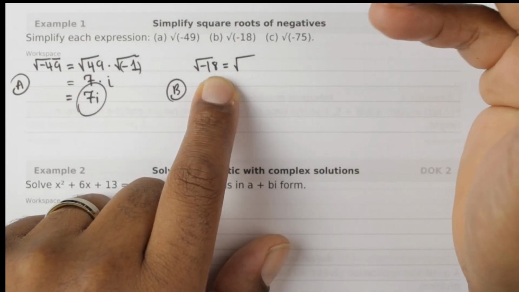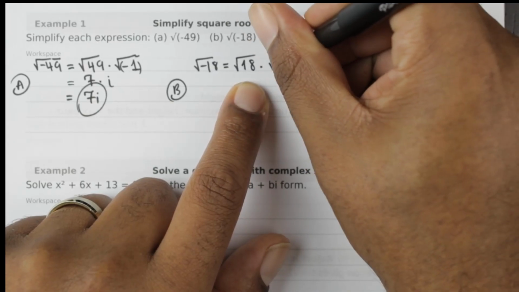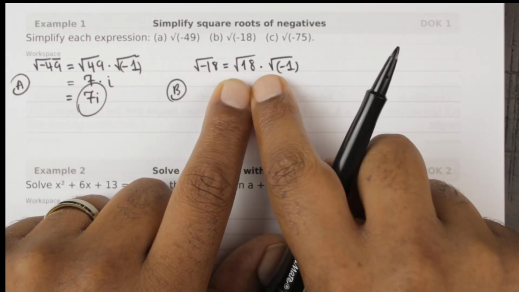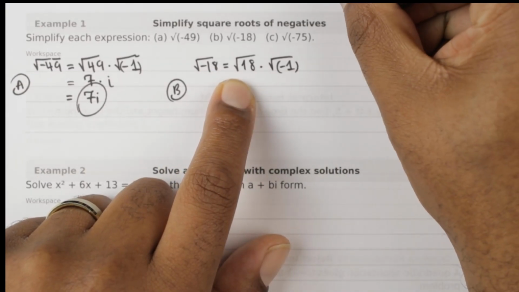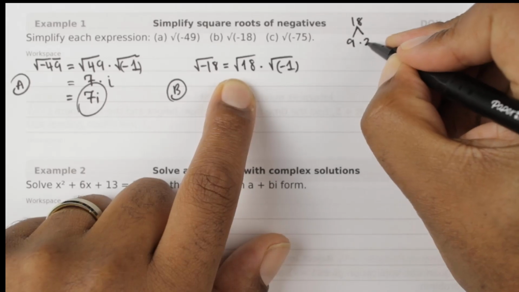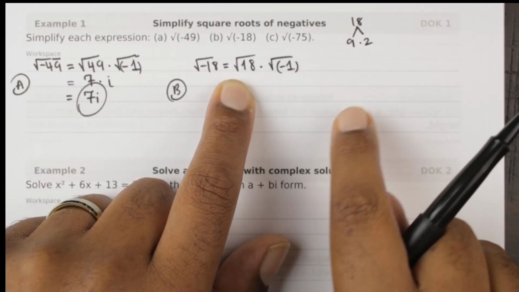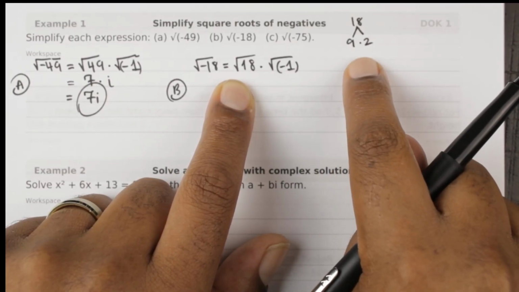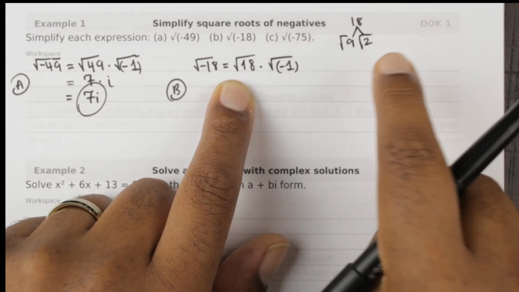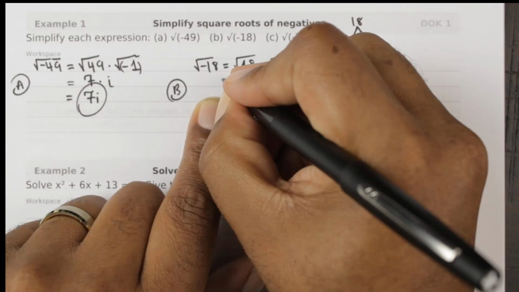So when we simplify this, we want to, first of all, separate the 18 from the -1, which we already know is going to be i. So we can kind of leave this to the side for a moment. But let's think about the 18. So 18 factors to 9 times 2, right? Those two numbers multiply to give me 18. Now notice, if I were to put the square root around this, one of them is a perfect square, so I can simplify it, okay? So that's exactly what I'm going to do.